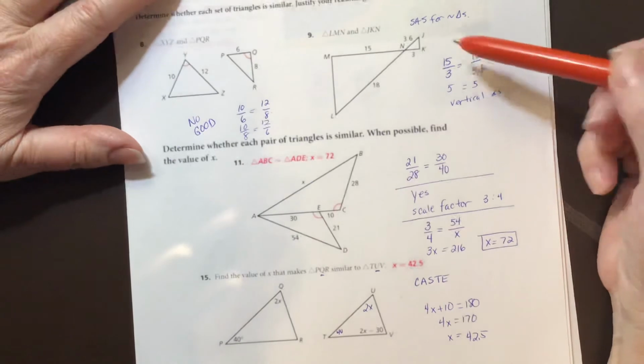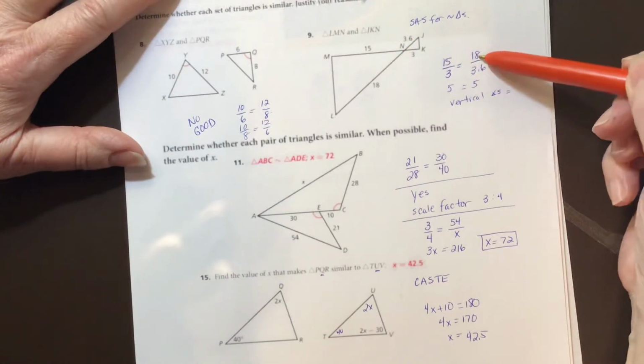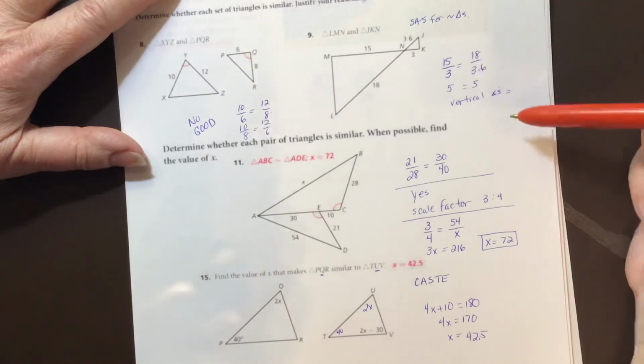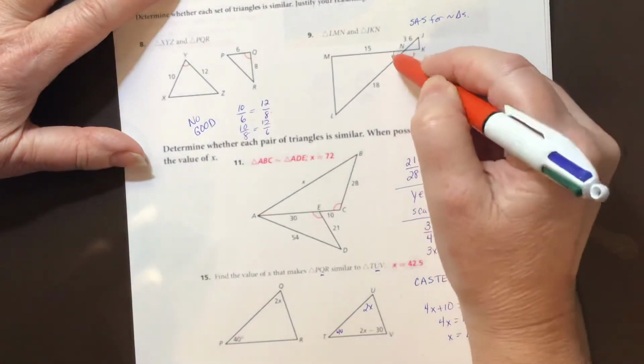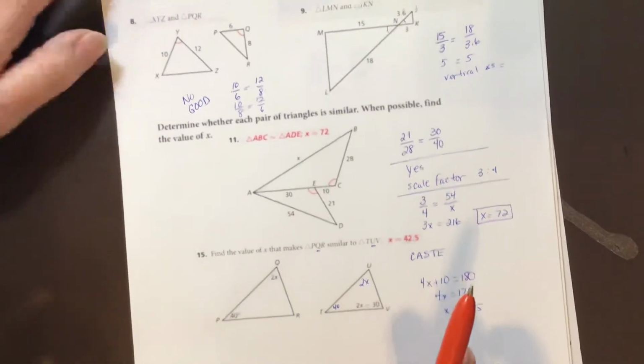And then number 9, when we check the corresponding sides that include those vertical angles, we would have 15 is to 3 as 18 is to 3.6, and so that works out. Plus they have the vertical angles here that are equal, so we are good by side angle side.